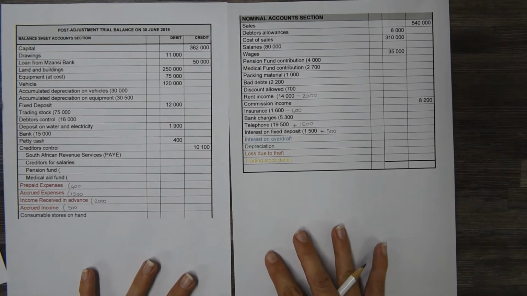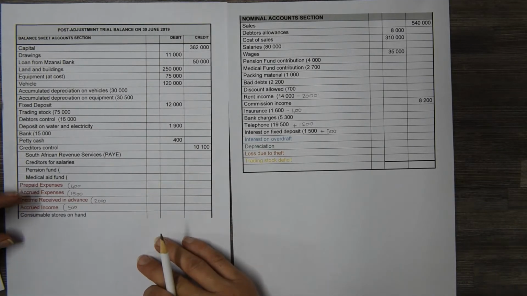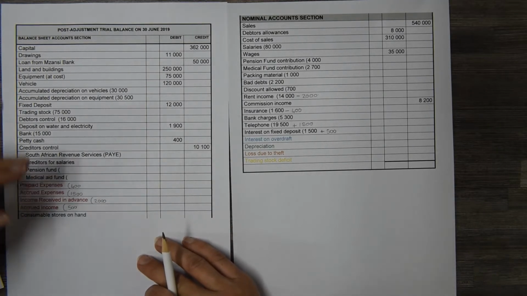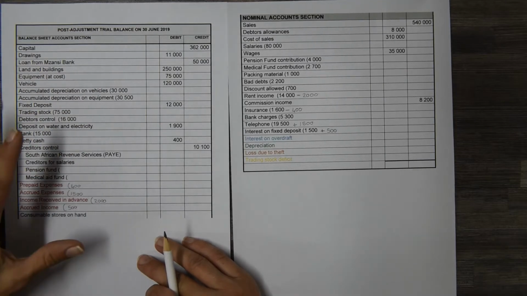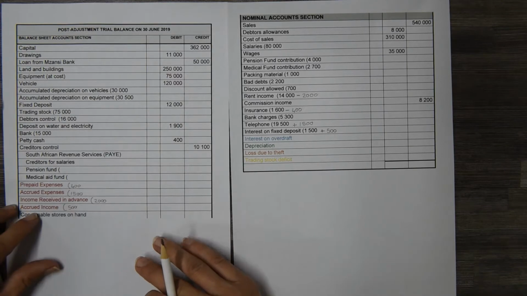So these were the four new accounts, or the four accounts that you always have to add. They won't appear on your trial balance. They also won't appear in the balance sheet by itself. You will have to add it to your trial balance.